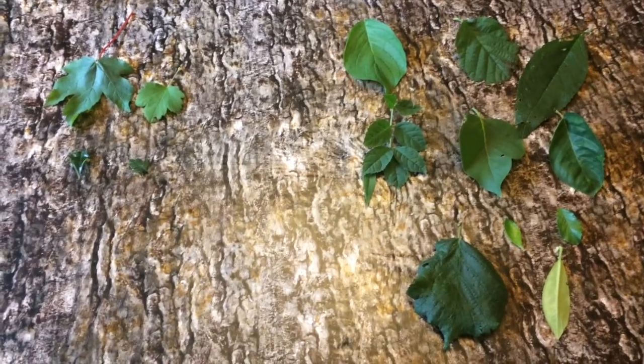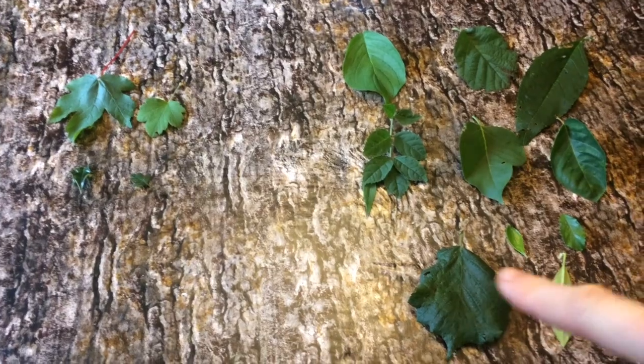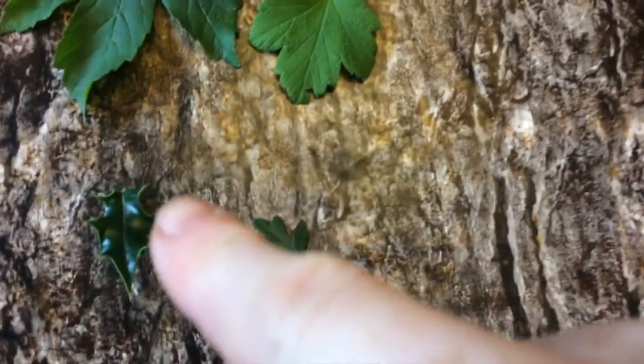So I've made my two piles based on the leaf shape. These ones over here are rounded or oval. These ones over here have got bits that stick out or have got spiky bits.